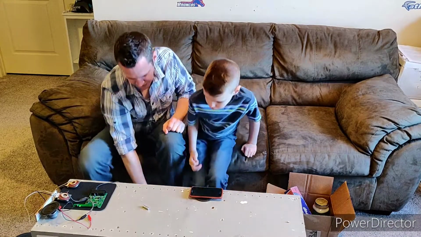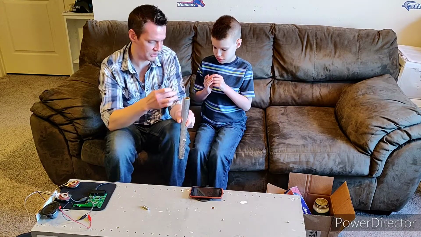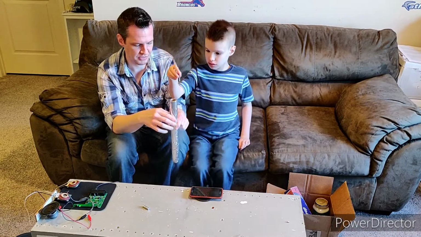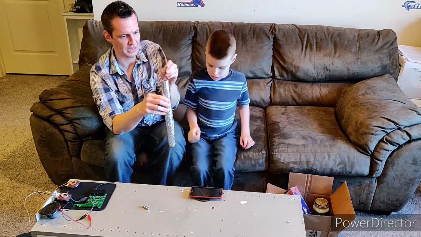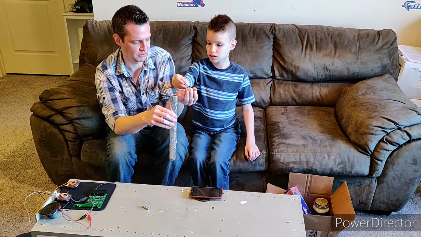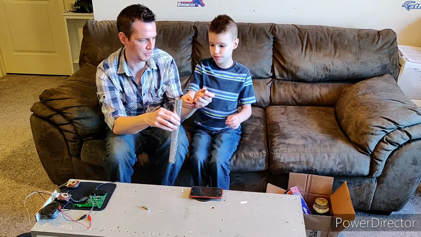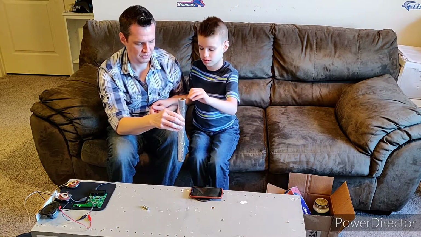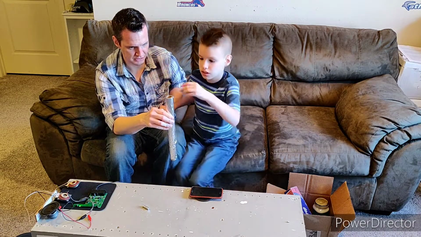Okay. Now we got the battery again. You want to drop it? Drop it down. Okay. Now drop these ones. Drop the magnets. Let's see if we can get one good pass on there.